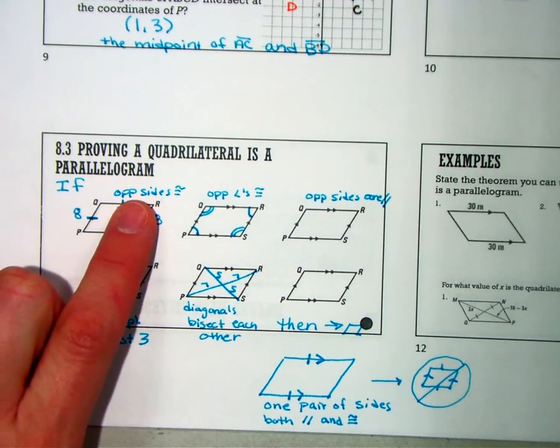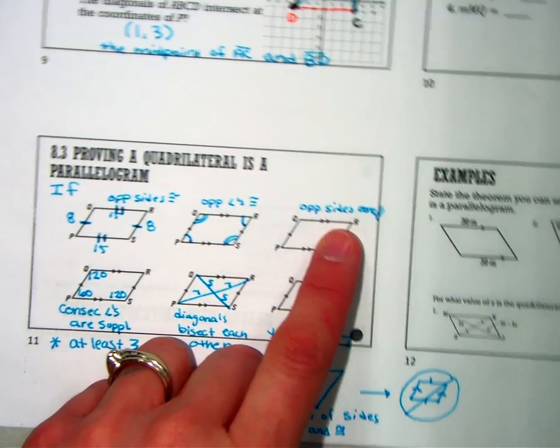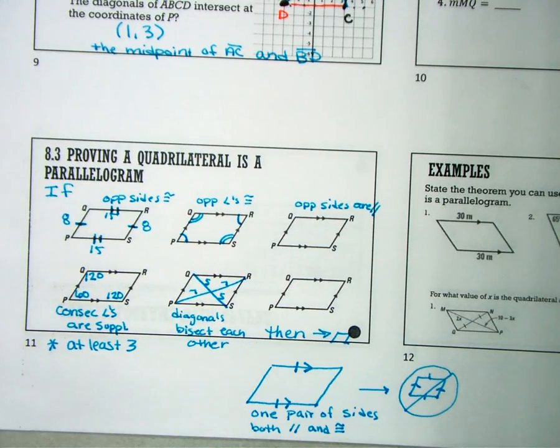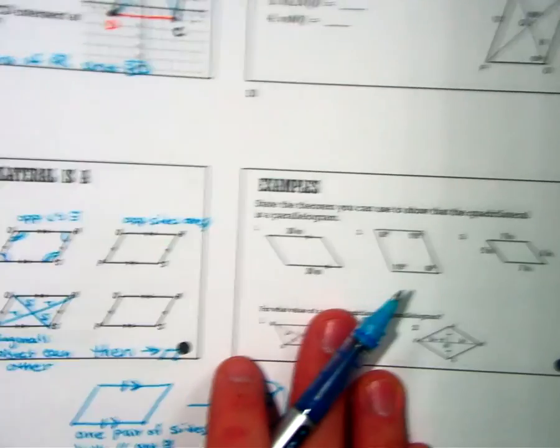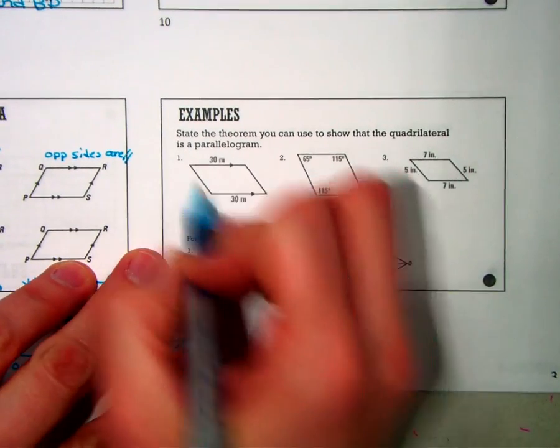So you have to pick, is it opposite sides congruent? Is that what they're showing you? Are they showing you opposite angles congruent? Are they showing you opposite sides parallel? What are they showing you? Okay, so just pick one of those and we'll put that on each one. So all you're writing down is one of the 6 properties.